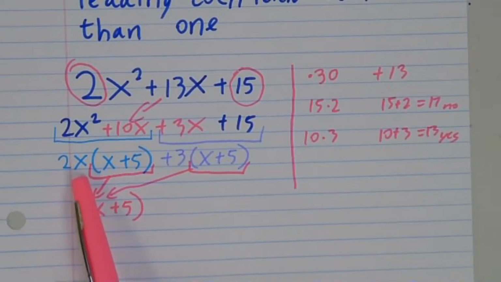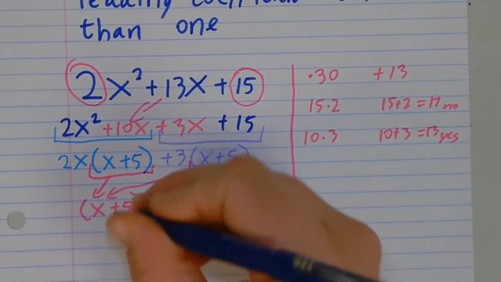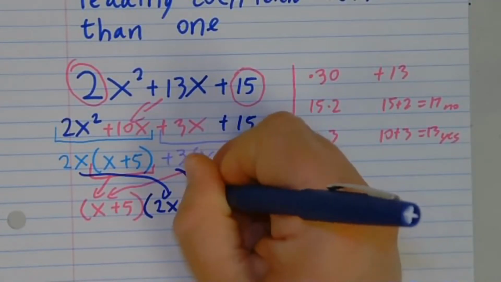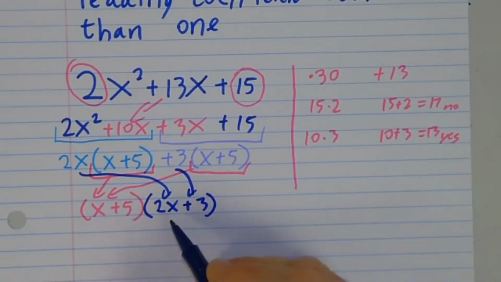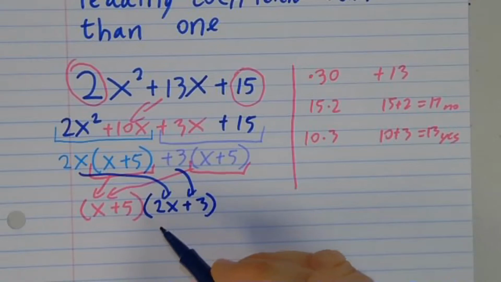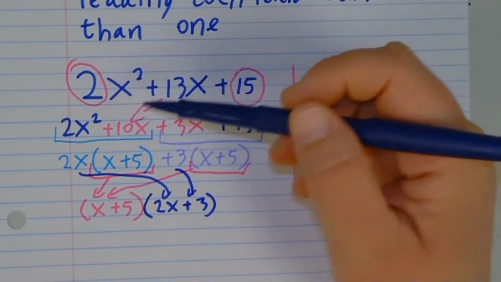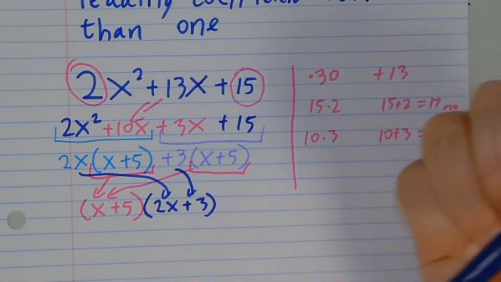But now instead of this one having just a plain old x, my other set of parentheses has a 2x. Because one of these had to have a coefficient in order for me to get, after I've multiplied them, a number in front of that x squared. So one of these needed to have a coefficient other than 1 at this point as well.